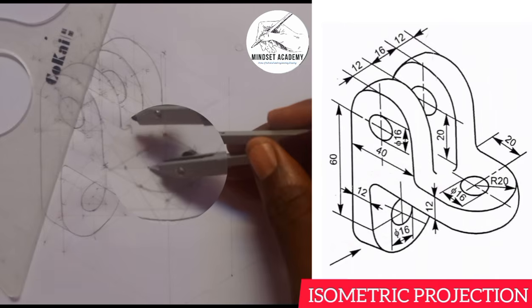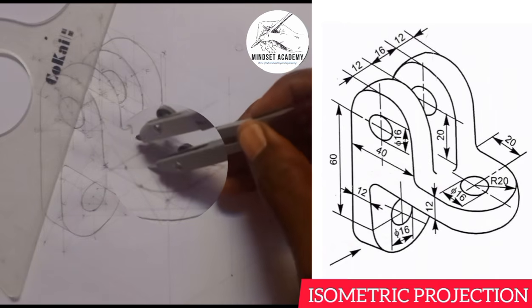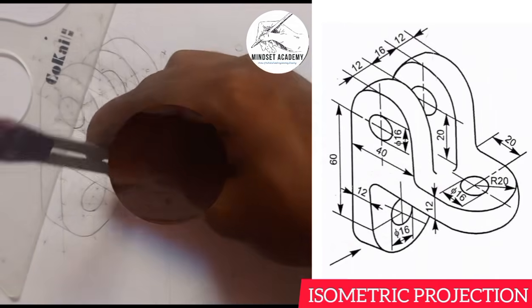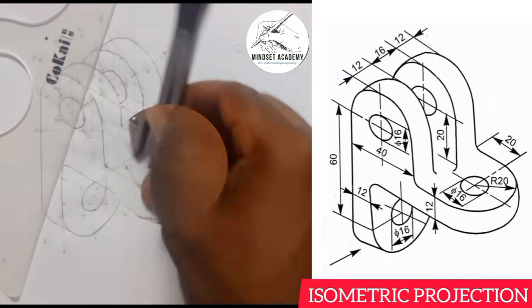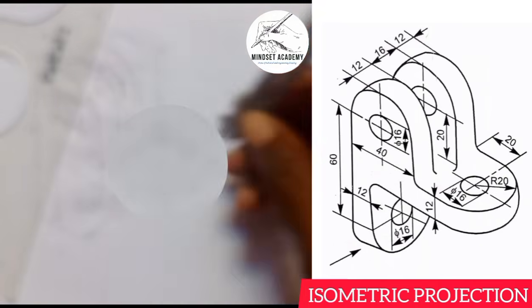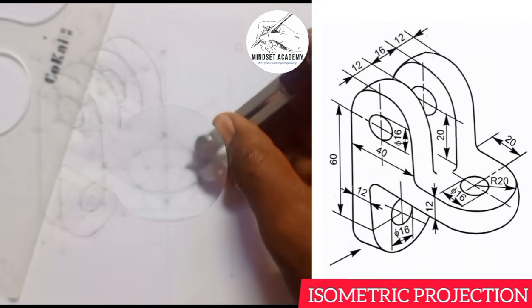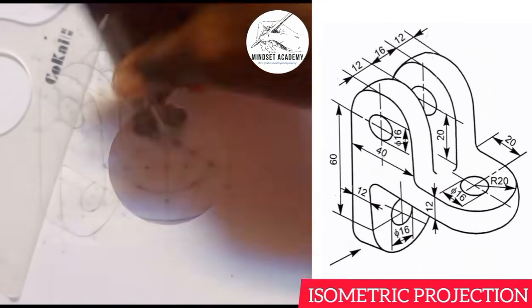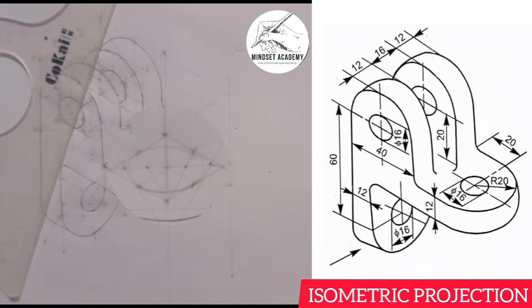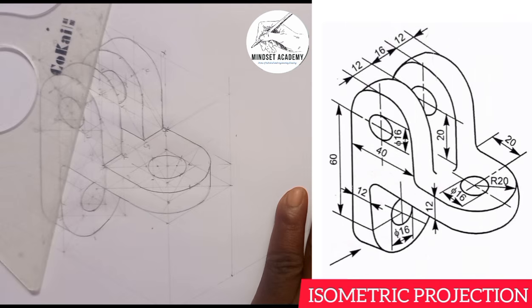And I'll place it here. I'll connect from here to this point here. And I'll place it here. I'll connect from this point to this point here. So I can take it out, and this is what I'll be having here. This is what we have here, right?